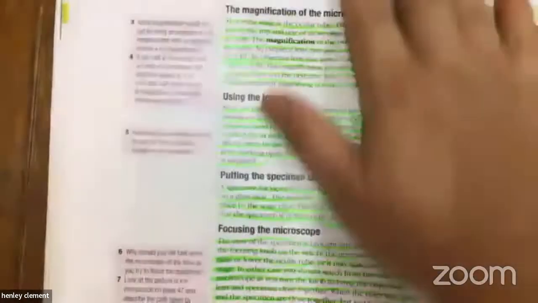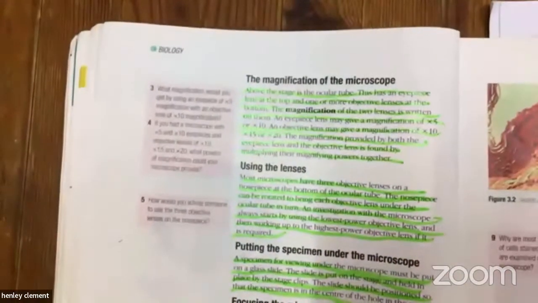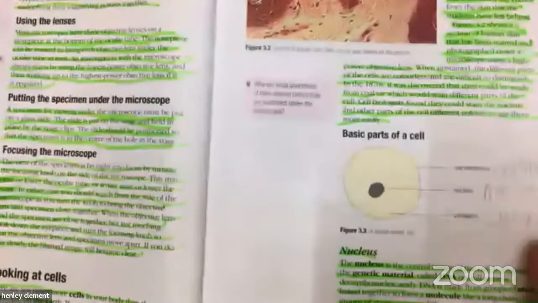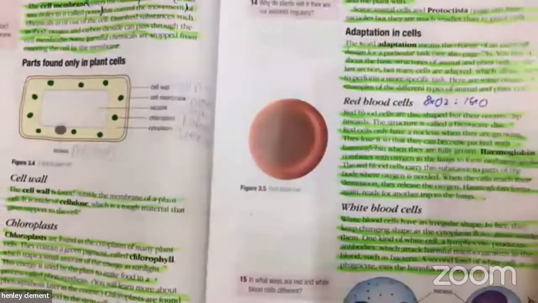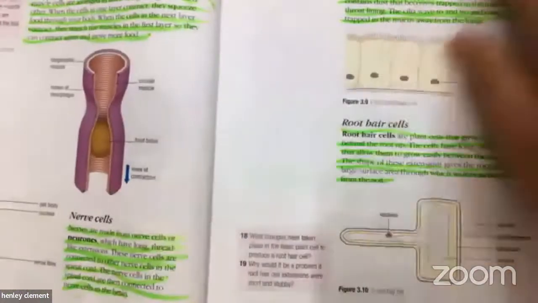And then we have the specimen. Specimen is the name for the thing we want to see. Then we learn how to use the lens and look at the cell. And this is the parts of the cell: nucleus, membrane, and cytoplasm. And then we have learned this one. I think you have known this one.